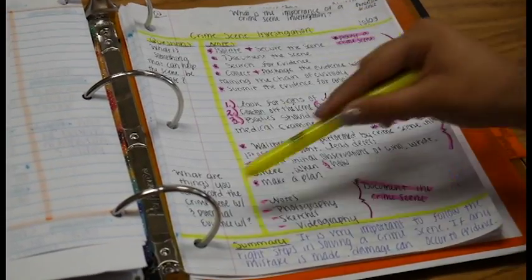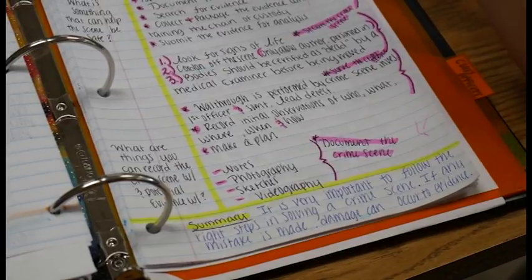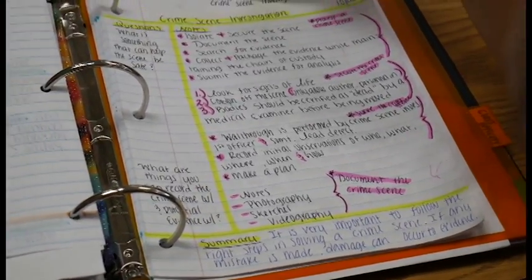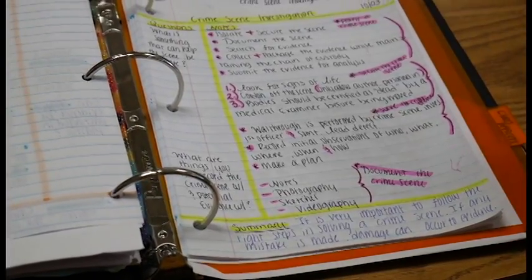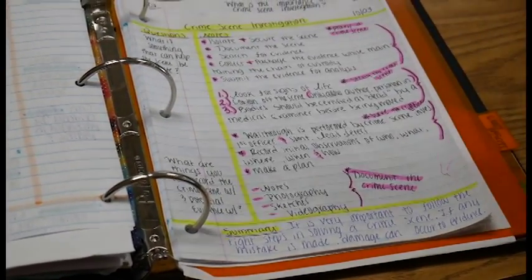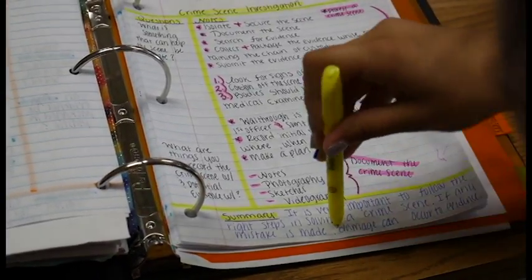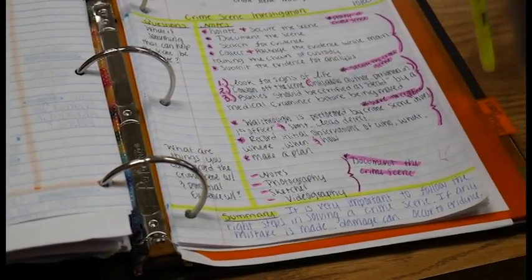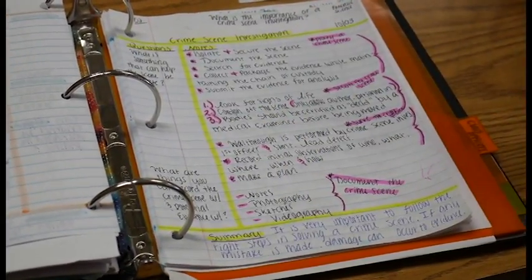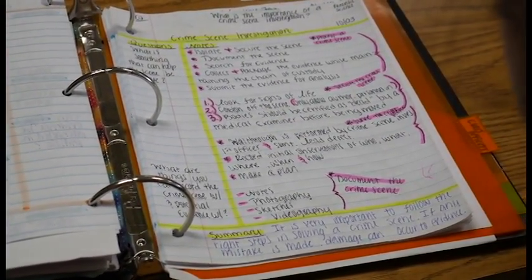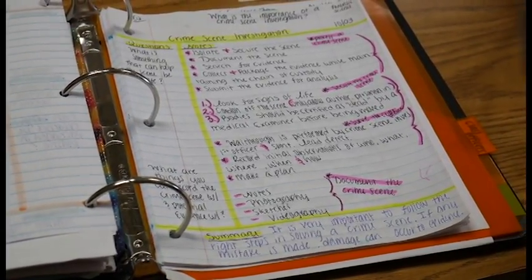At the end, for your summary, is basically you're answering your essential question that you had at the beginning when you took your notes. So back here, the question where I put is, what is the importance of a crime scene and the investigation for forensic science? So right here, you would basically answer this question in your summary. And in my summary, it says, it is very important to follow the right steps in solving a crime scene. If any mistake is made, damage can occur in evidence.